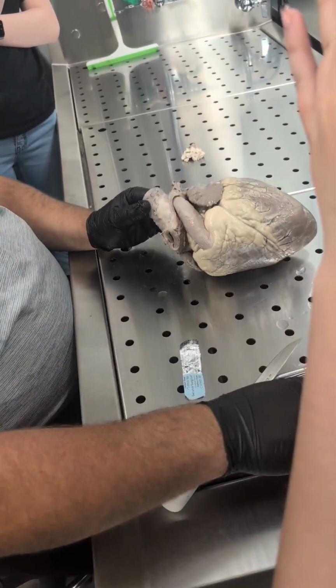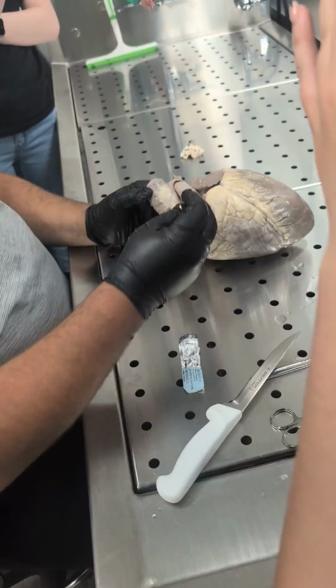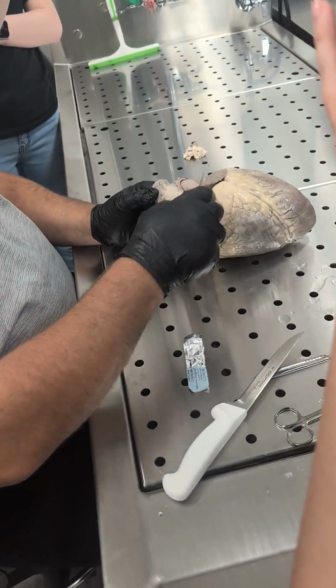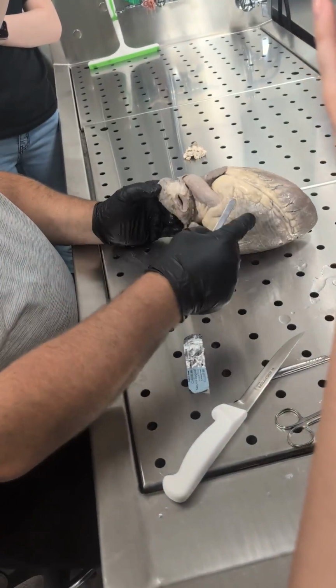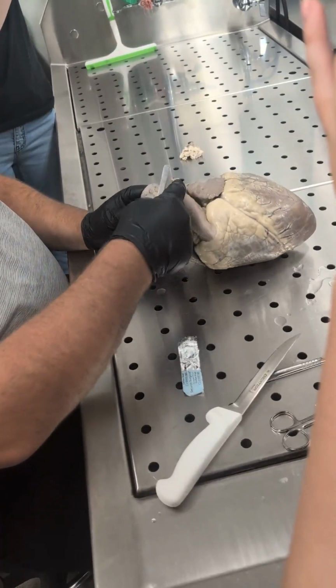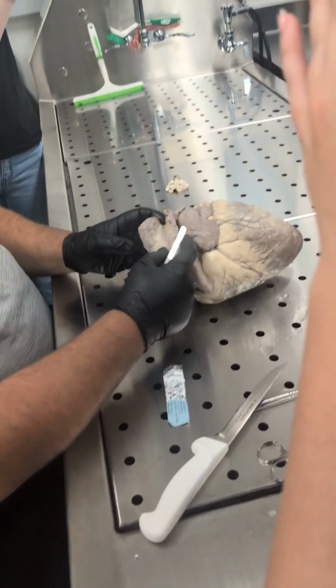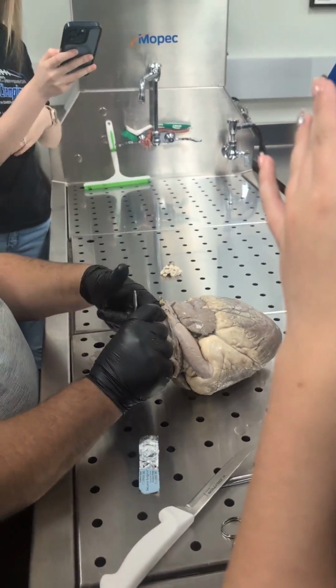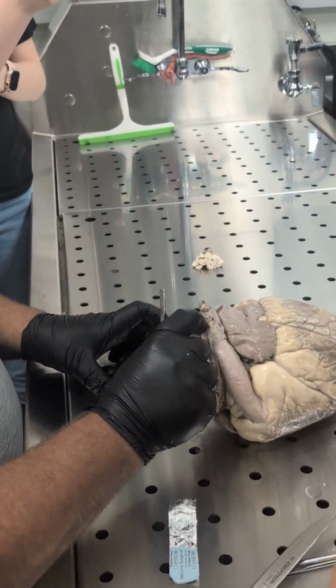Some external structures that you should be aware of. This is the pulmonary artery coming here. So this is coming out of the right ventricle, taking deoxygenated blood from the heart. It's going to come out here, dump into both lungs.